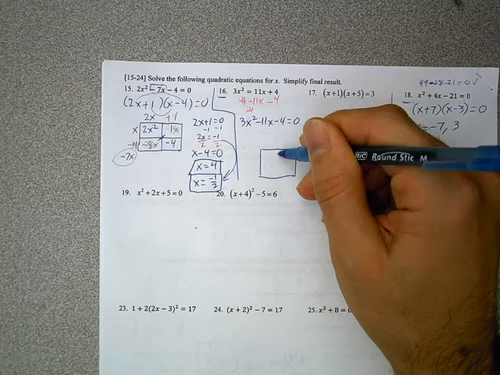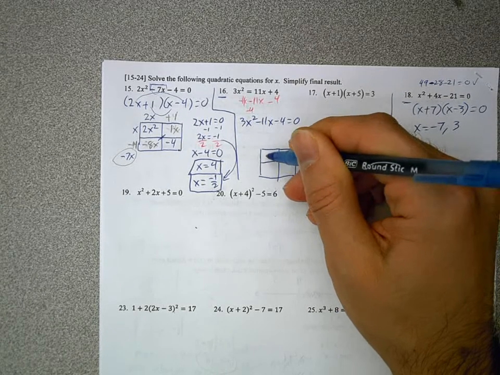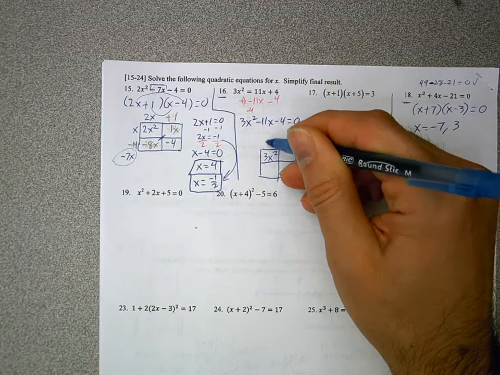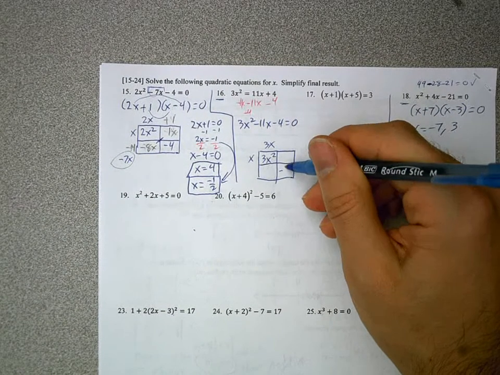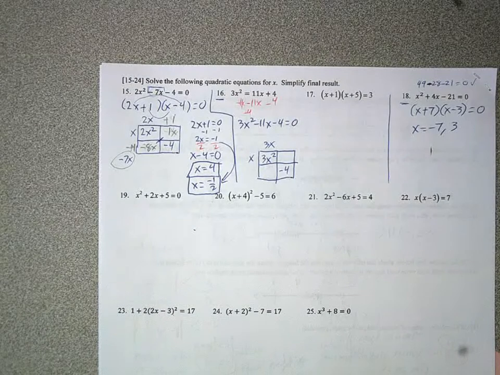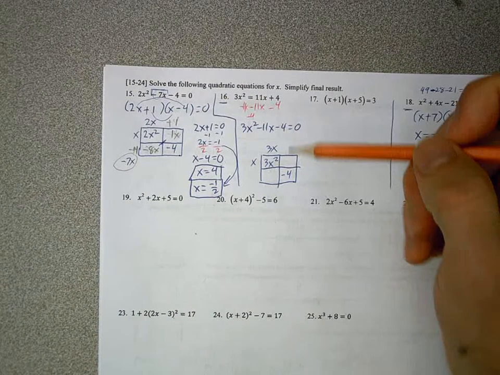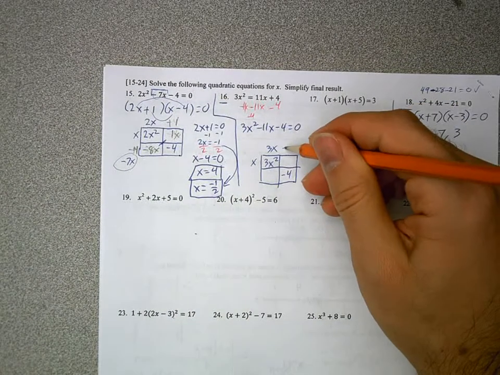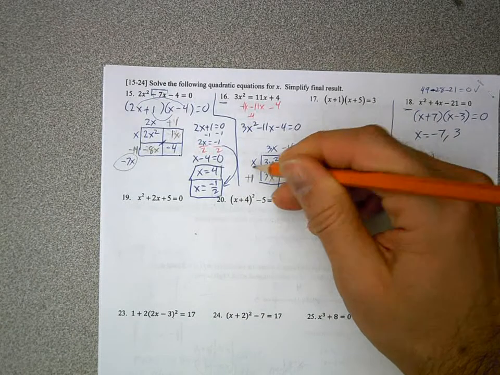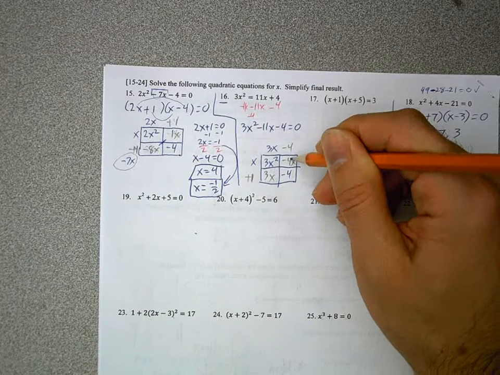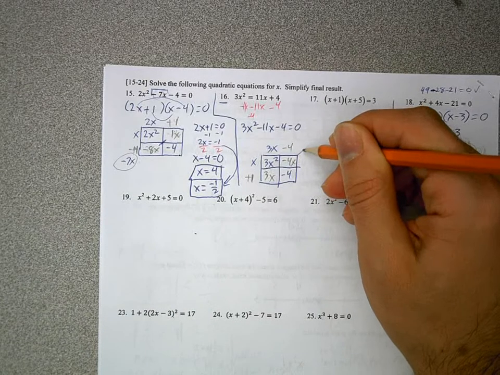Say, all right, this has to multiply to make 3x squared, which means it's going to be a 3x and an x. And then this needs to be negative 4. So I'm going to try maybe a negative 4 here and a plus 1 here. That would get me a 3x minus 4x. That does not add up to the negative 11x that I need.